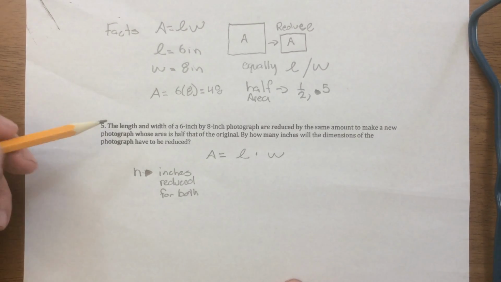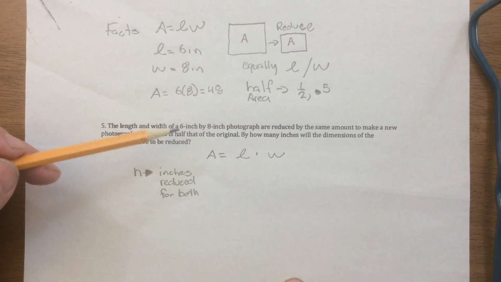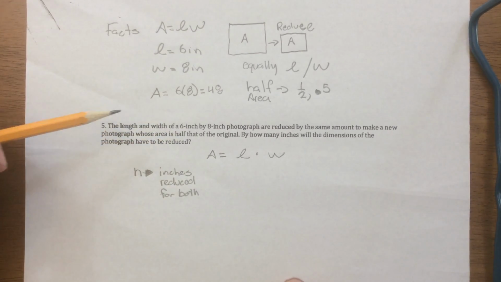Notes, lecture 6-3A, solving quadratic equations by factoring. We're going to use a real-world problem. The length and width of a 6-inch by 8-inch photograph are reduced by the same amount to make a new photograph whose area is half that of the original. By how many inches will the dimensions of the photograph have to be reduced?